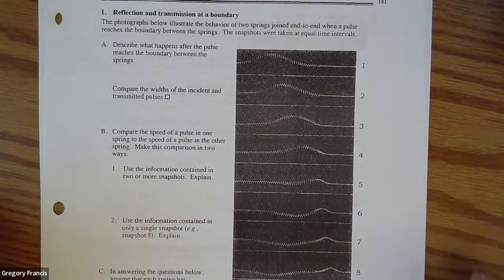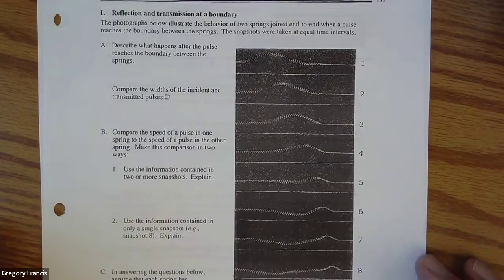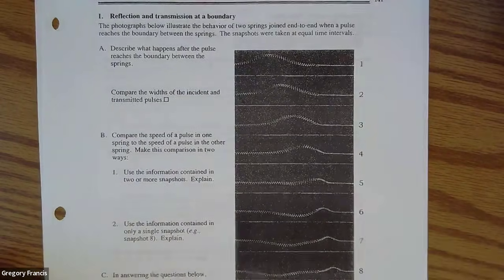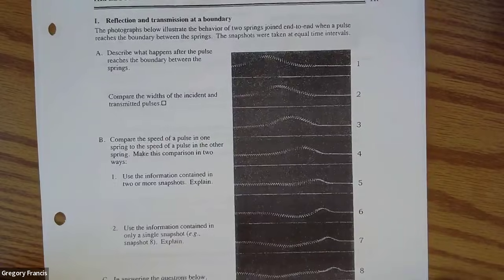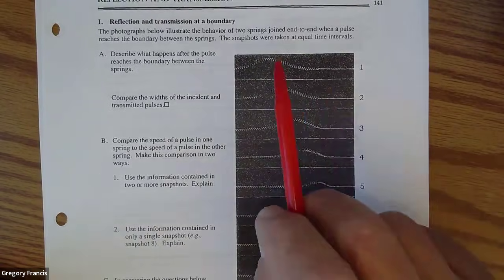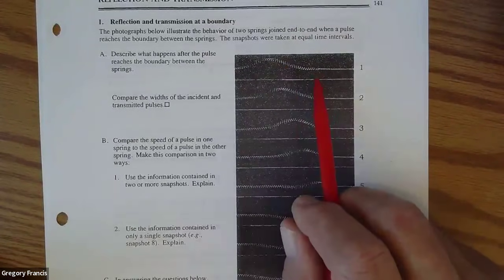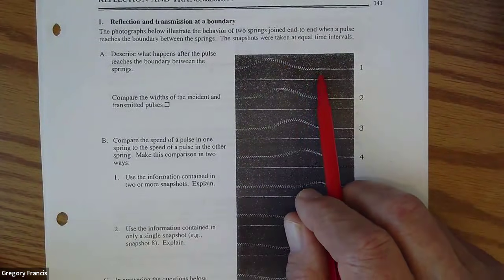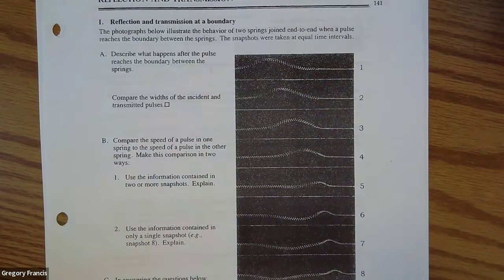Okay, this is the second tutorial in Physics 106. In this tutorial, we're exploring what happens when a pulse reaches a boundary between two different springs that are made of different mass density and that are connected together.